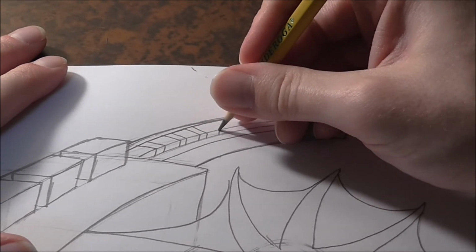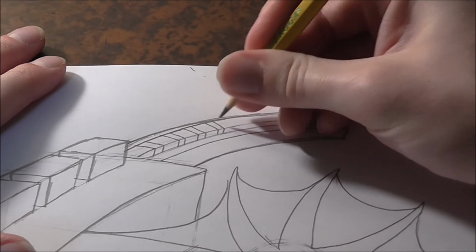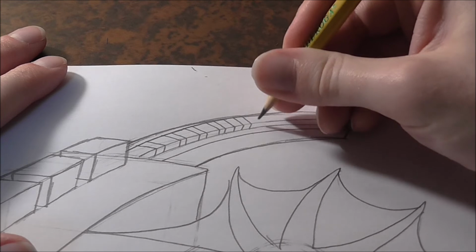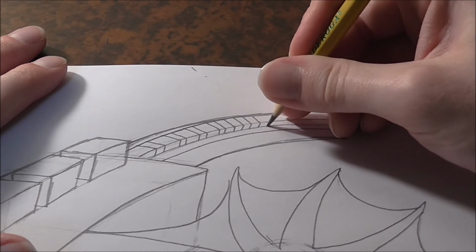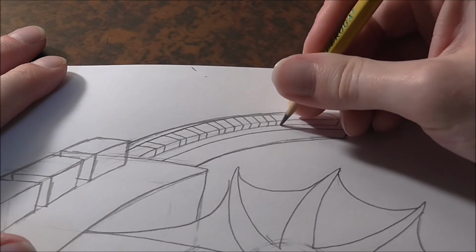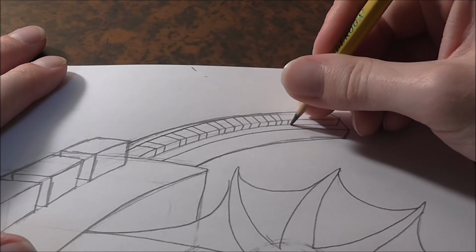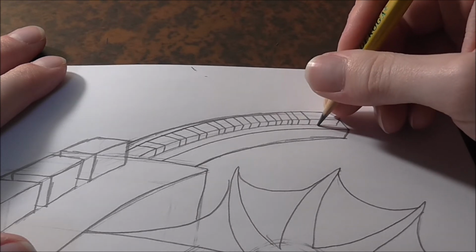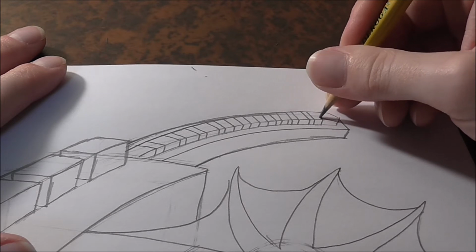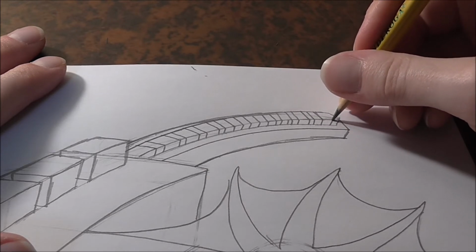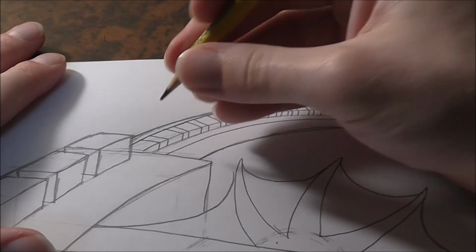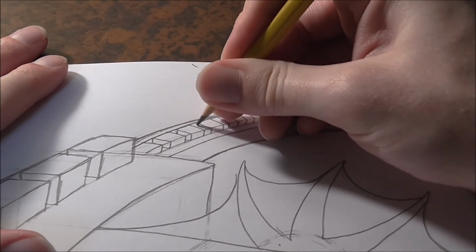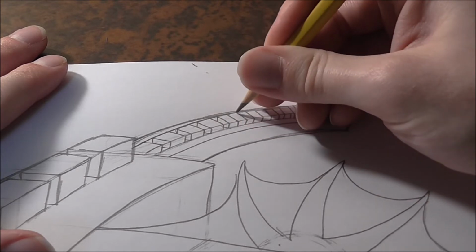And this is where it gets hard because there's so many of these little sections. And as you go back, they should technically get closer and closer together. But don't worry if it's not perfect. Something like that. And then I'll just draw the rest of these shapes in here. Get every other one.